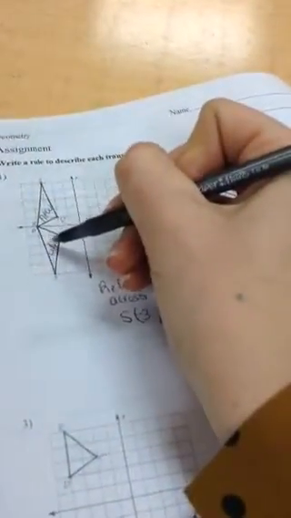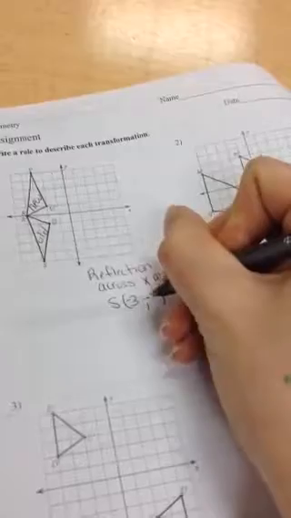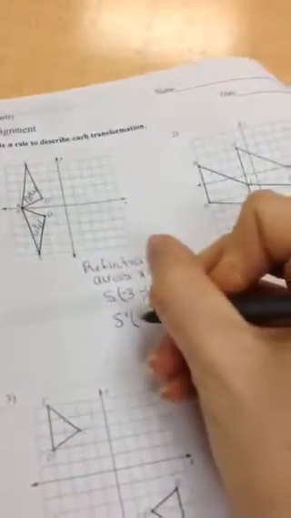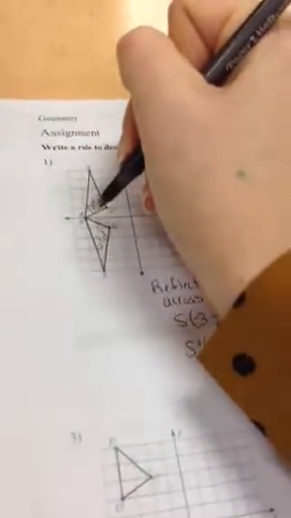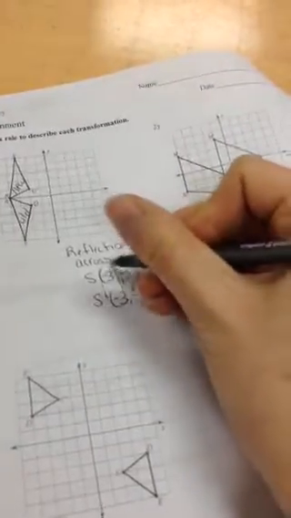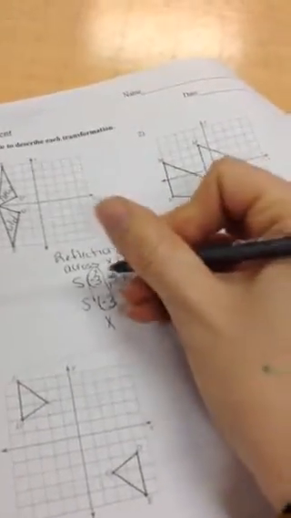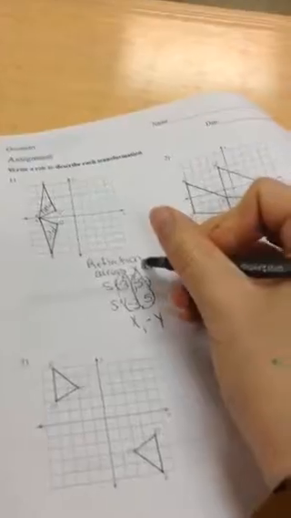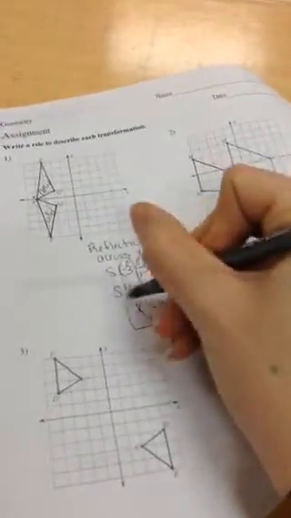So to see what happens, if you don't remember the rule yet, when I look at point S, it's 1, 2, 3, negative 3, and then 1, 2, 3, 4, 5, negative 5. S prime becomes negative 3, positive 1, 2, 3, 4, 5. So as I notice my x values are staying the same. My y value changed to the opposite sign. So the rule, whenever we reflect over the x-axis, is x, comma, negative y.